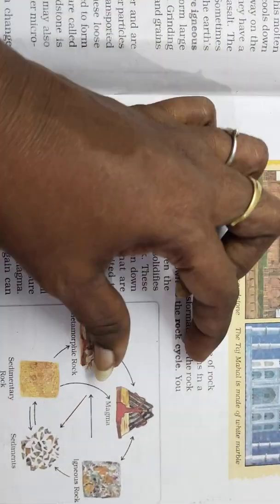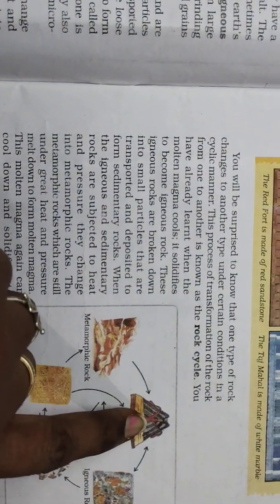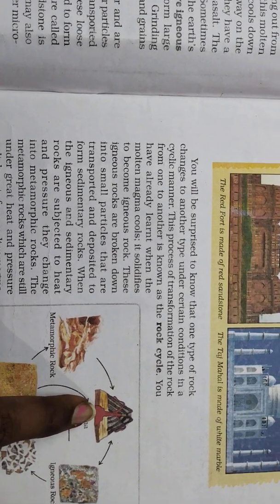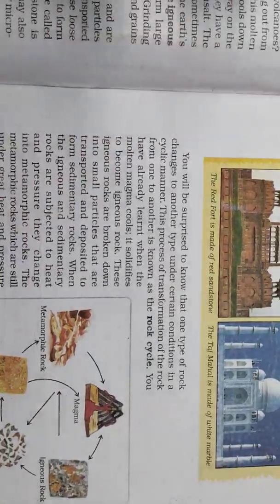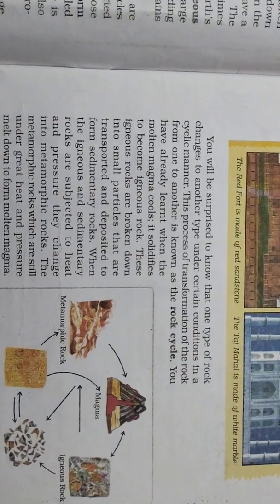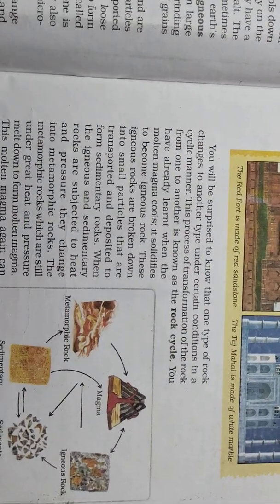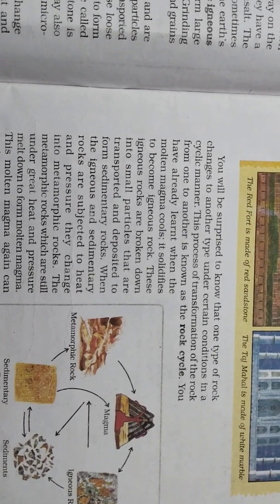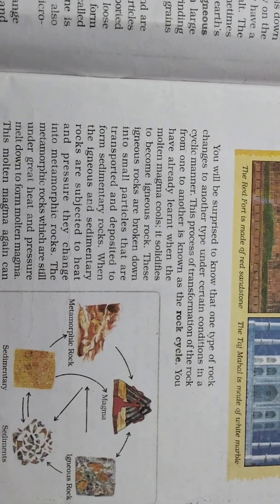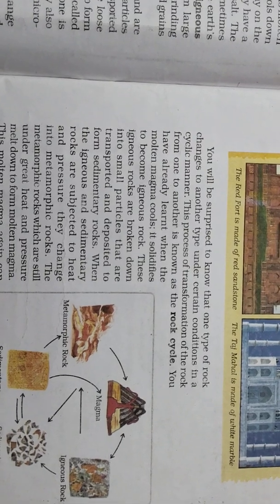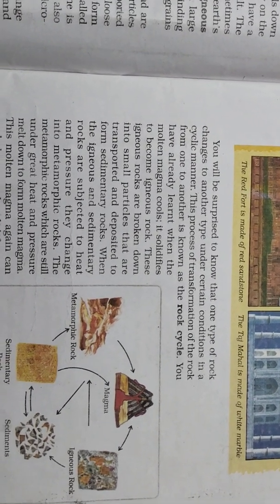From the start, as I'm showing in the picture, you can see the volcano and the magma coming out of it. As we saw in the previous class, when the magma comes out and cools, it becomes igneous rock. Igneous rocks are of two types. When the magma comes out of the volcano and cools, it becomes extrusive igneous rock. But sometimes the magma cools inside the earth's surface and does not come outside the volcano, so it stays inside and becomes intrusive igneous rock.